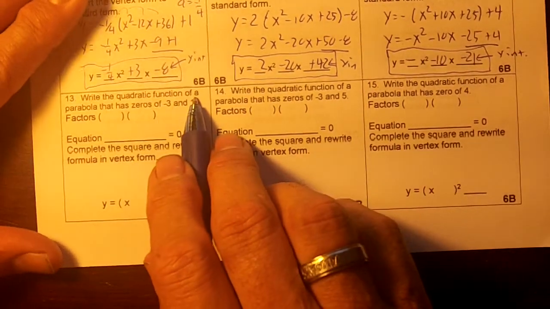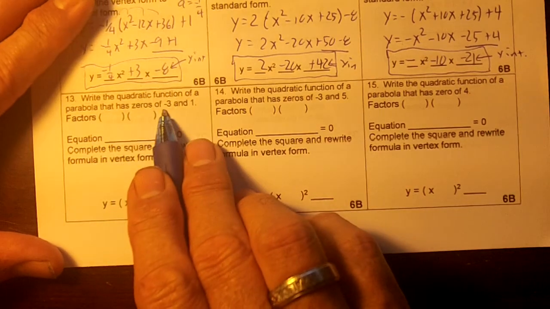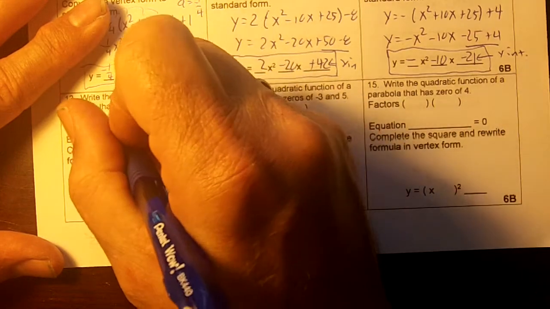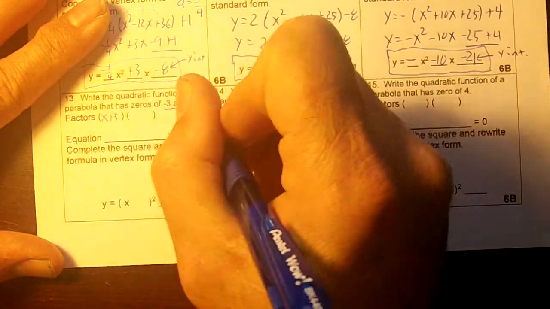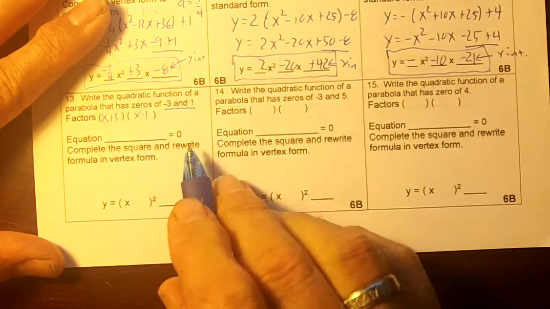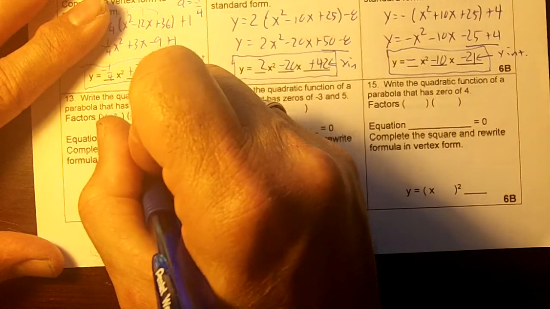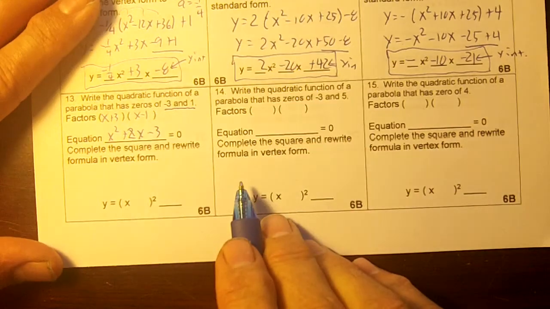Write the quadratic function of a parabola that has zeros of -3 and 1. These are the zeros, so the factors are going to be the opposites. The factors are going to be x plus 3 and x minus 1. So if I multiply that together, I'll get x squared plus 2x minus 3.